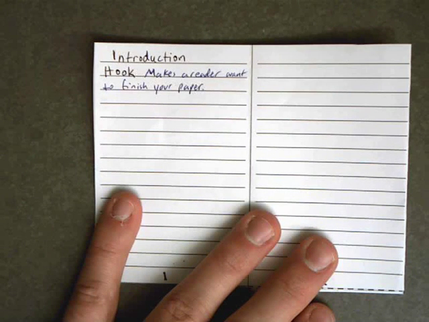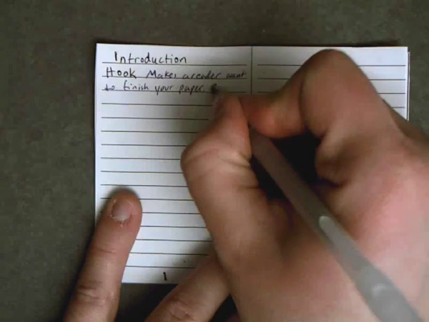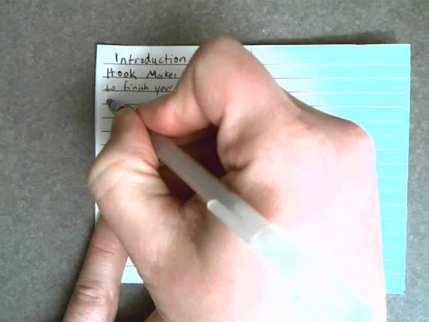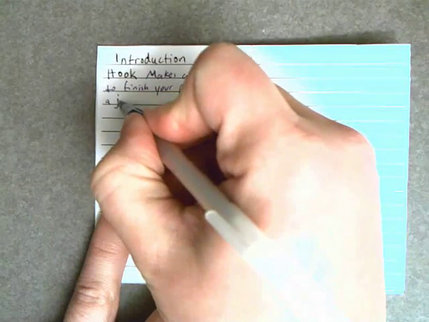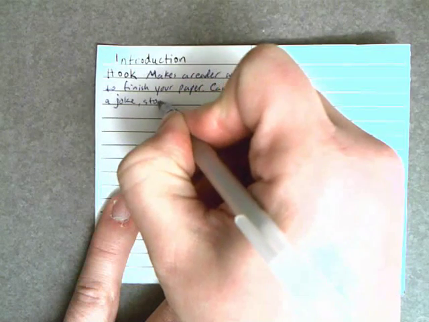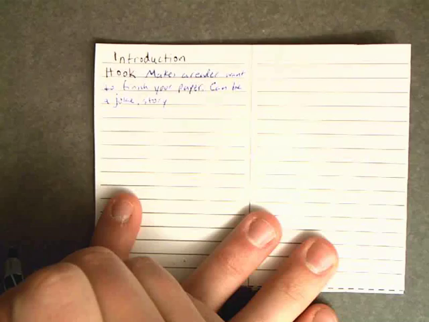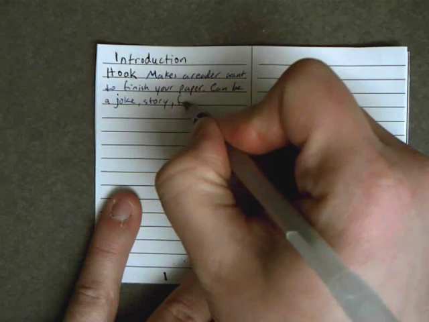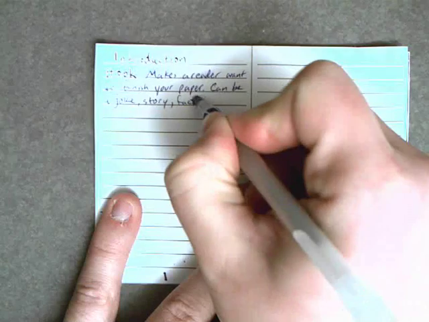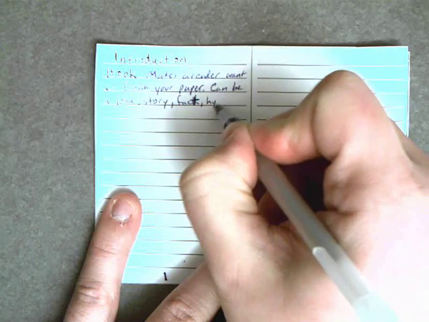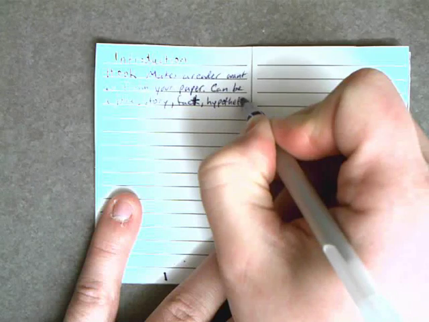Now, make sure that you're writing small as you do this, because this one doesn't take up very much space, but some other ones will. So, still with blue, we're going to keep going. You can write, can be a joke, story, fact, hypothetical.